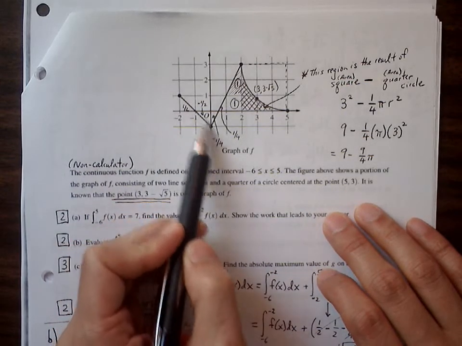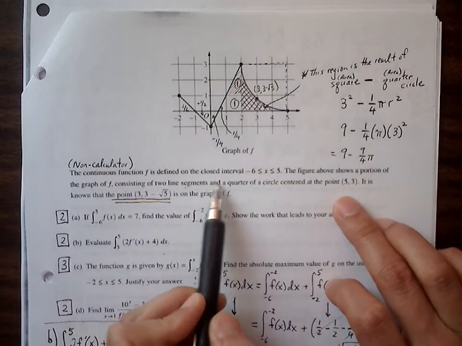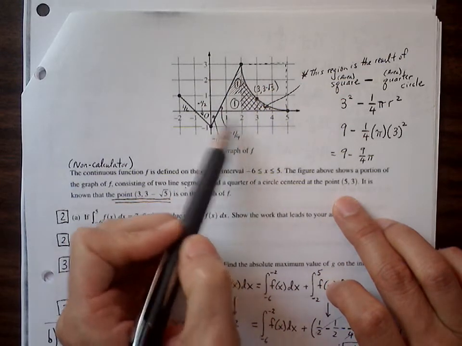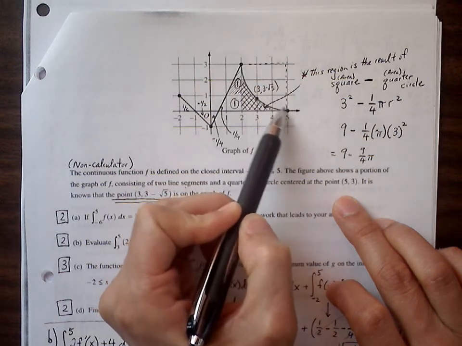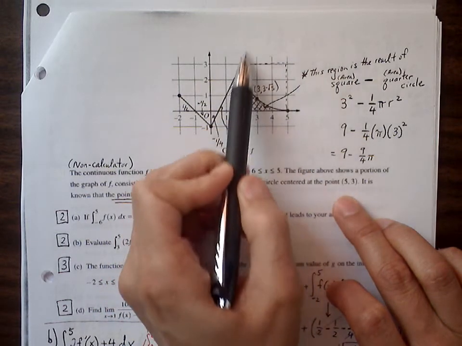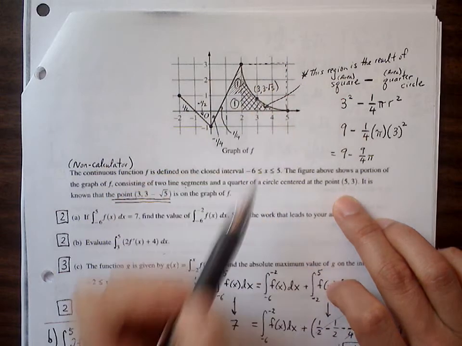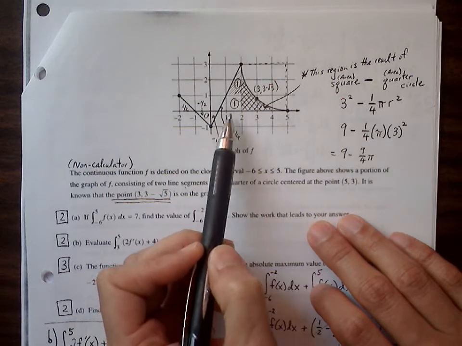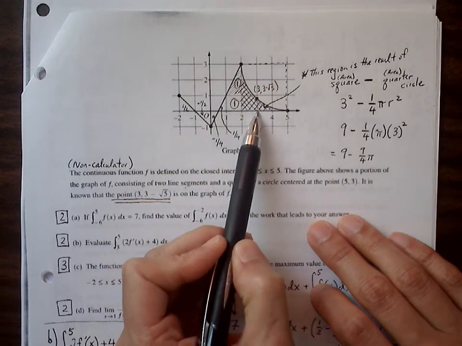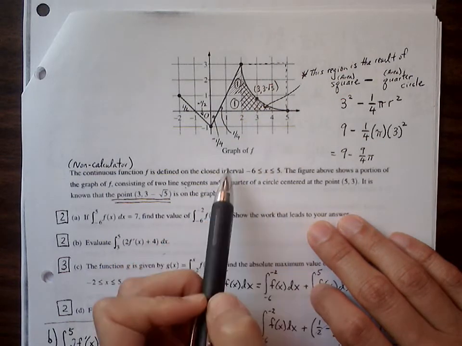So we have 2 line segments here. And we have a quarter circle centered at (5, 3). So we're going to imagine this is the center of the circle, and here's the quarter circle showing. The rest of the circle is not showing, just this quarter here. And we're given that an ordered pair that sits on the graph is (3, 3 - √5).